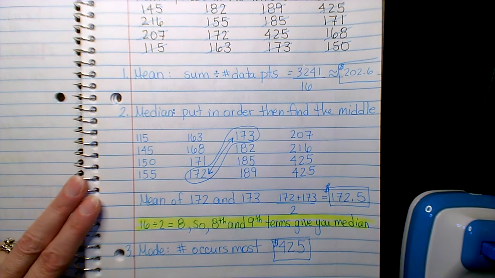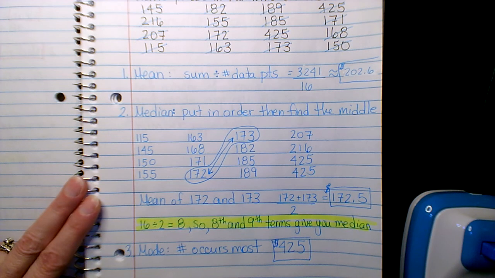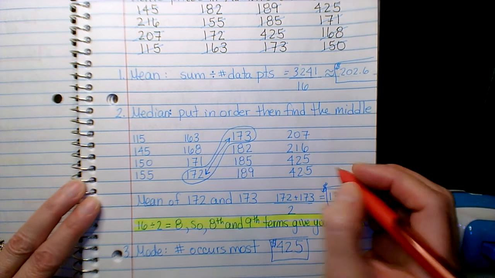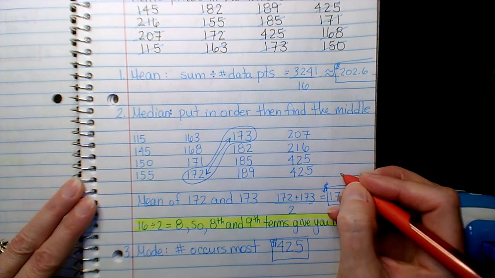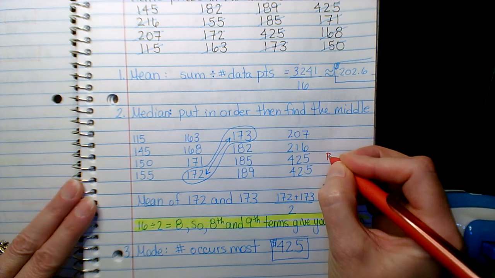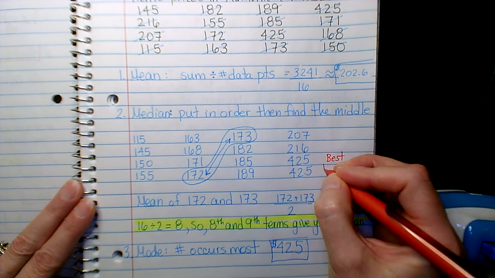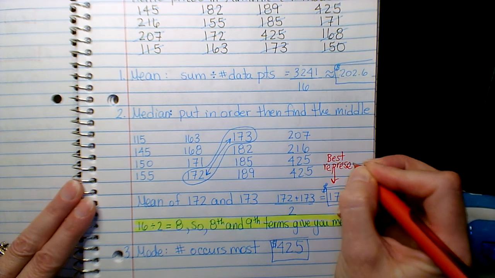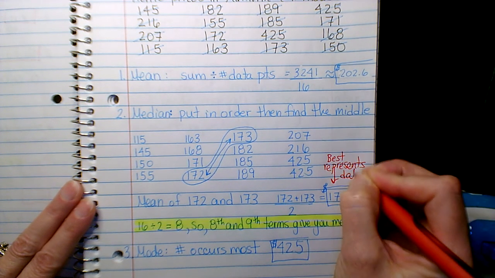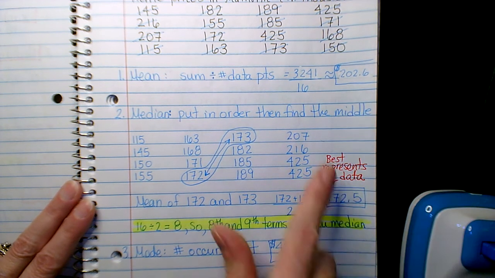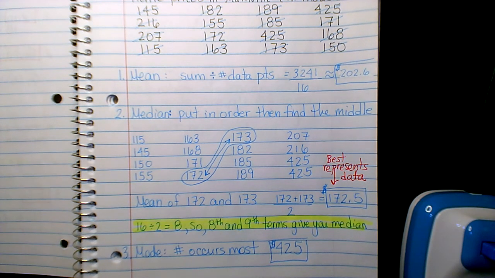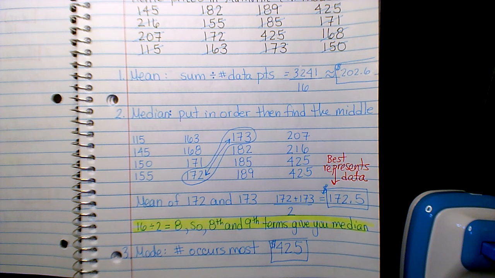There are only 2 of these, and these are extreme values, so it's definitely not the mode. So I would say in this case that the median best represents the data. Although I could see where you might say either one, I think this one best represents all of that data there.